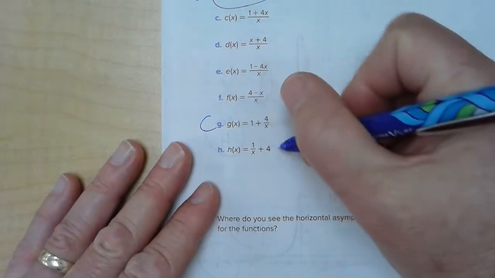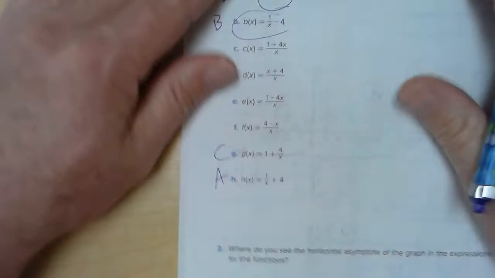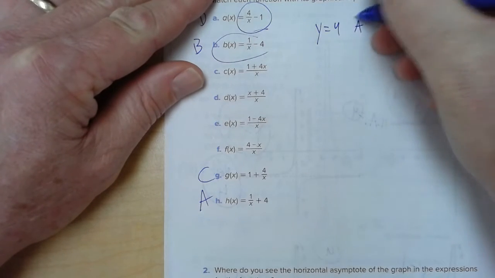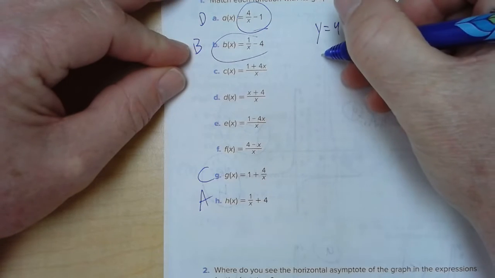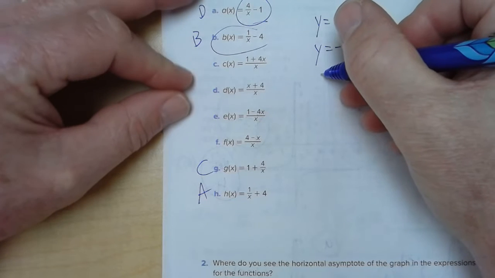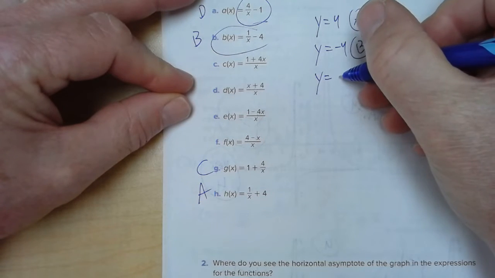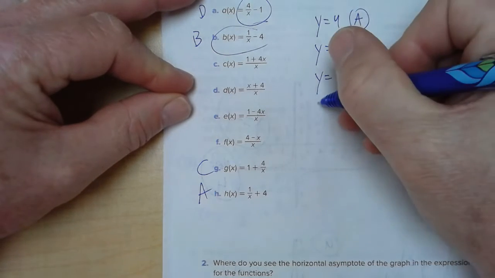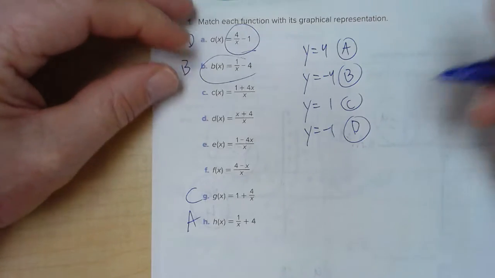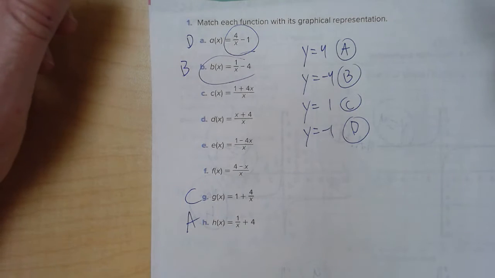And A is 4? Yeah, A is 4. That's this one. Okay. So A is y equals 4. B was y equals -4. C was y equals 1. And D is y equals -1. Okay, maybe that's what I should have written down when I was doing this before.